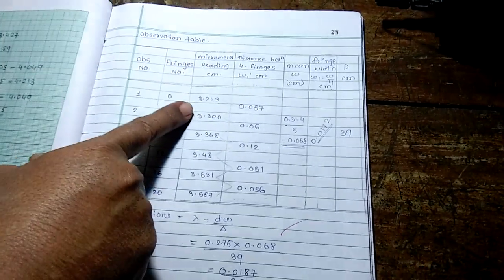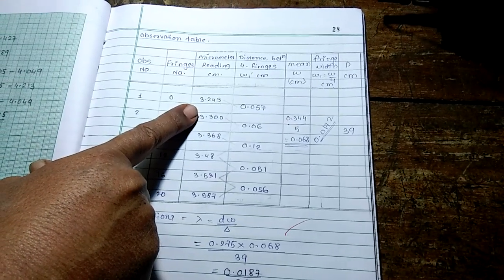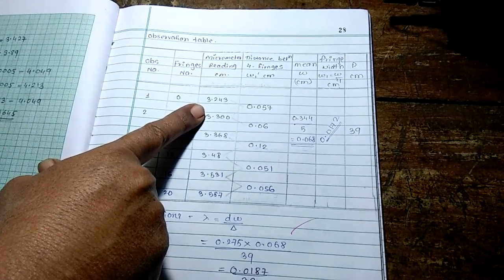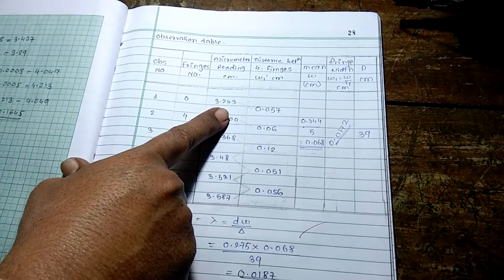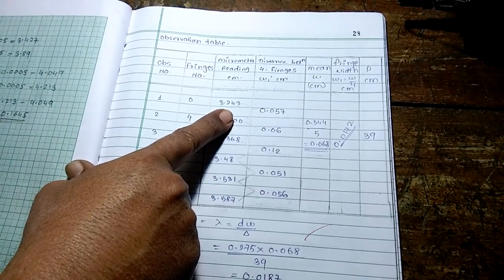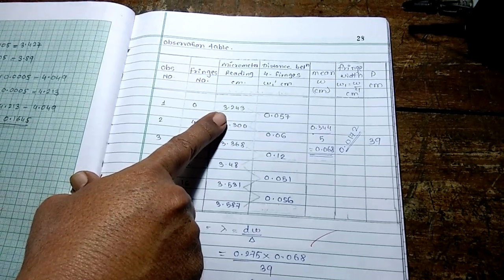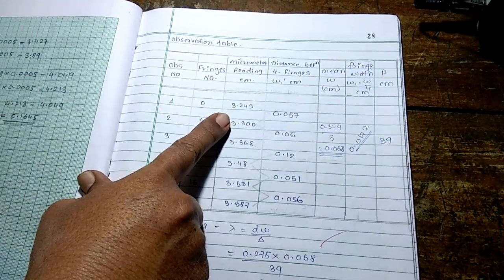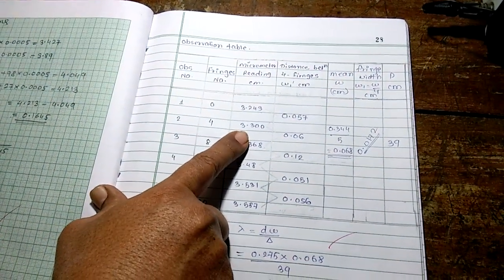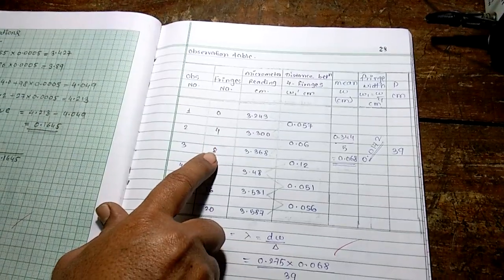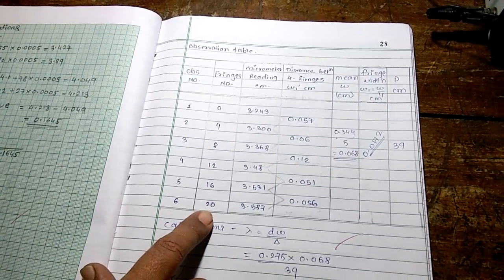Put the cross section of the cross wire on the leftmost fringe and call it the zeroth fringe, not necessarily 0 on the scale. The zeroth fringe reading we have to take on the same scale which you used in the cylindrical obstacle. Then after counting zeroth, you have to count first, second, third and fourth. On the fourth fringe, you have to take the reading on the scale. Then on the 8th fringe, 12th fringe, 16th fringe and 20th fringe.